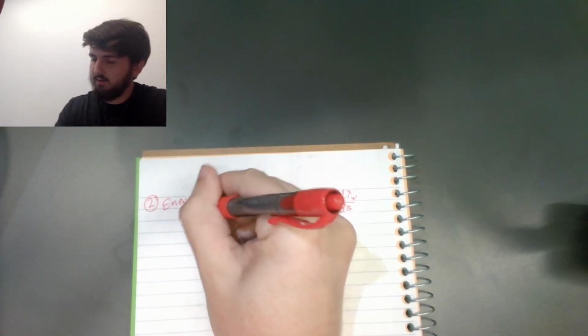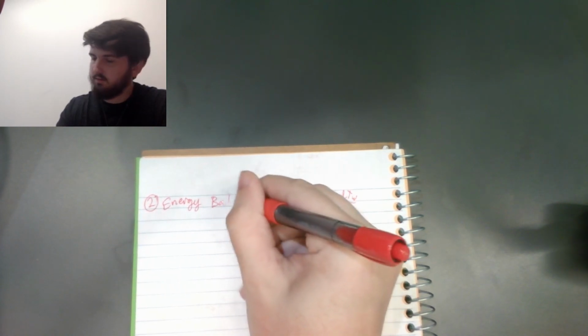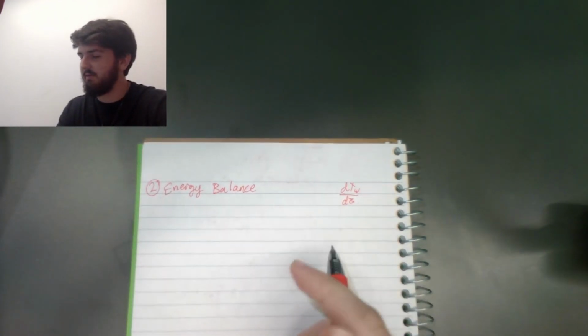Now, because of this, we're going to actually be working with energy balances. So in this one, we're working with energy balance. I'm going to try to keep an eye this time to make sure I don't stray off and write it on the other half of the paper.